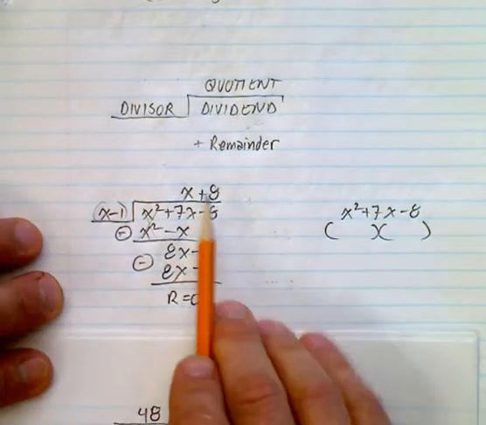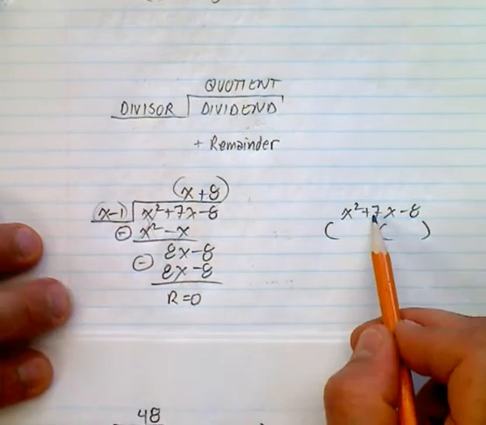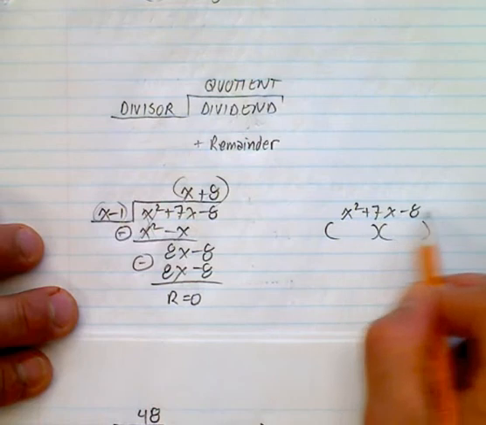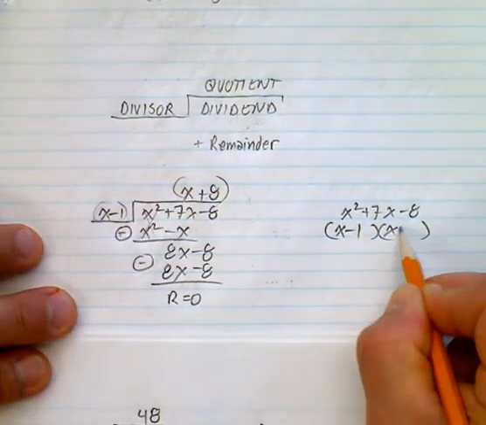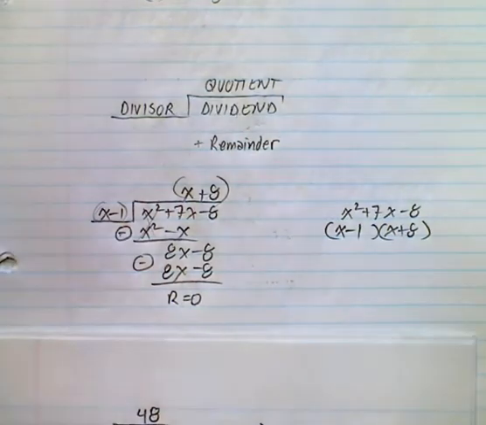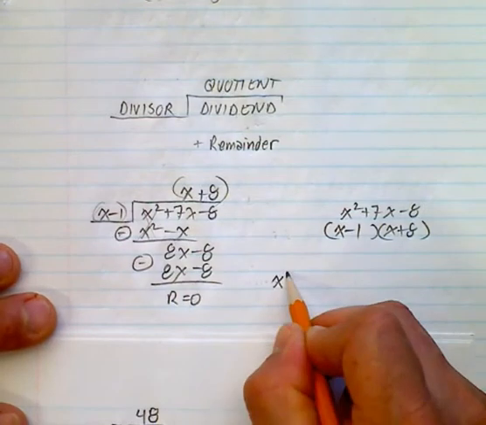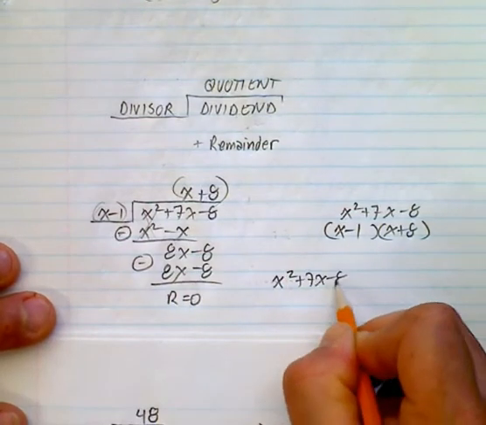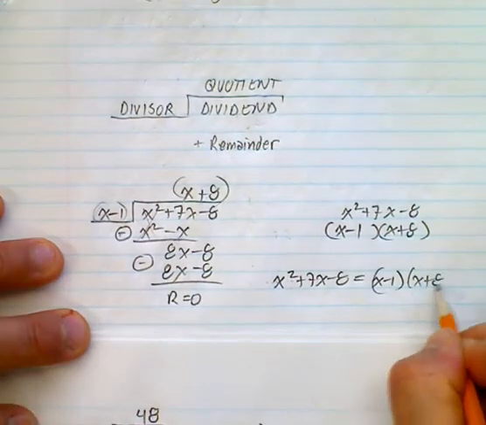Which means that this is my other factor. It means that if you have this polynomial, or this trinomial or quadratic, and I asked you to factor it, hopefully you would have the skills to do it without the long division. However, I'm trying to show you that it's kind of the same thing. They work together. They're different ways of doing the same thing. And again, what this means is that x squared plus 7x minus 8 is equal to x minus 1 times x plus 8, right?